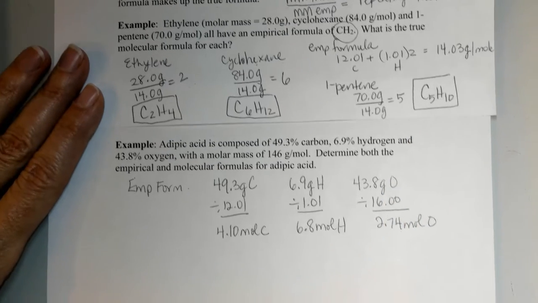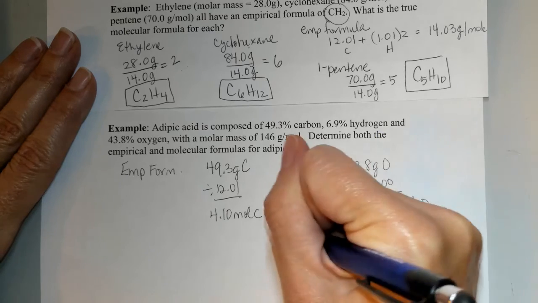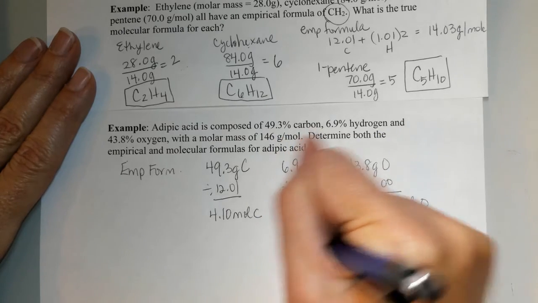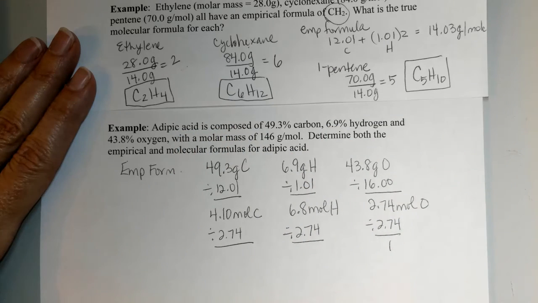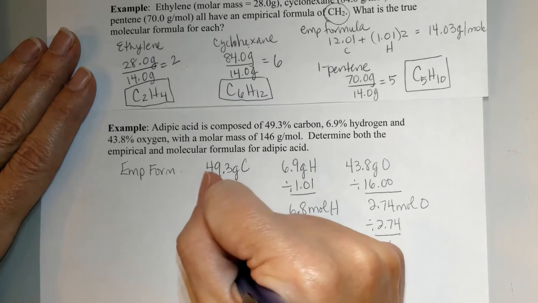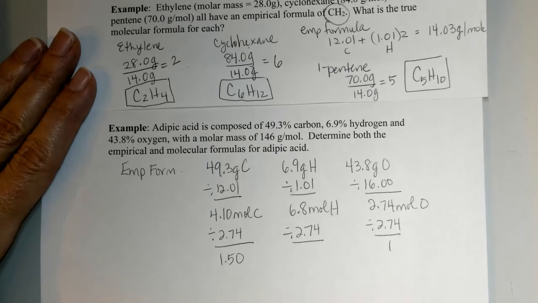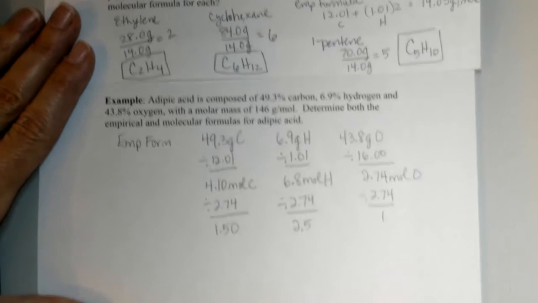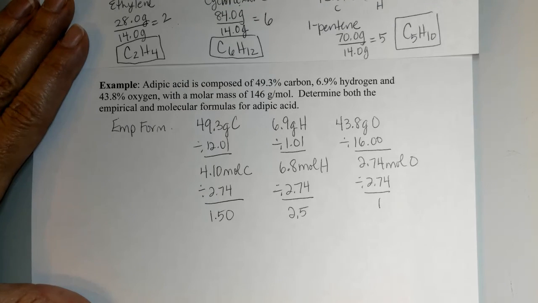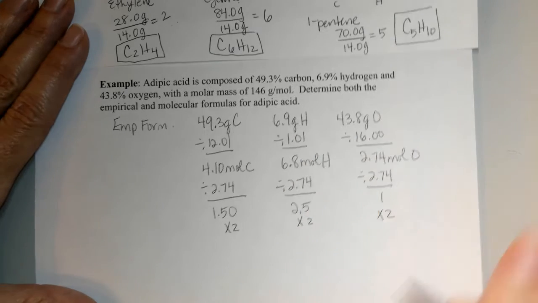All right, now we divide by the smallest. So the number of moles of oxygen is our smallest. So we're going to divide all of those previous numbers by 2.74. So for the carbon, 4.1 divided by 2.74, I get 1.50. The 6.8 for the hydrogen divided by 2.74, I get 2.5. All right, so I have two elements that end in a 0.5. That means a multiplier of 2 to get to whole numbers.